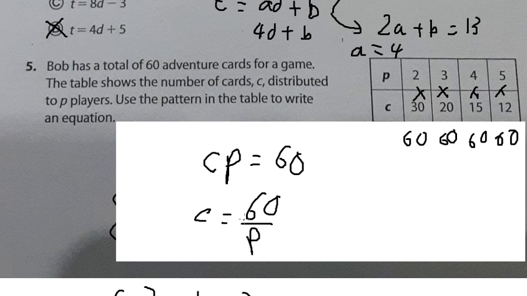And this is the answer for question number 5. So the linear is not acceptable in question number 5. So we need to use this one in here.